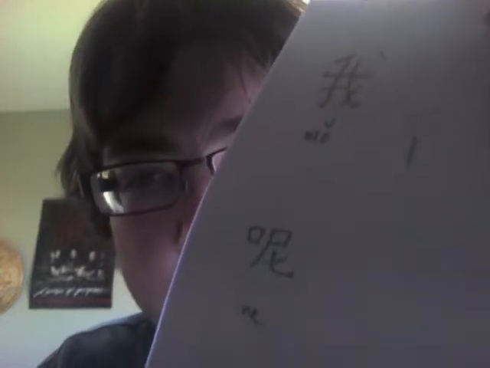Okay. So, 我, which is basically just I or myself, or me. And then 呢, which is, again, just a question particle. So, if someone were to say 你好吗, like, how are you, you say 我是好, 你呢, which means I am good, how about you? So when you say 你呢, that means what about yourself, how about you? Okay? So yeah, not too difficult.